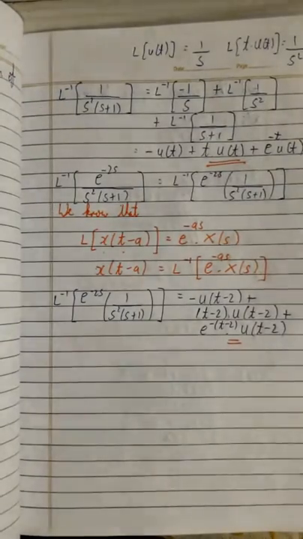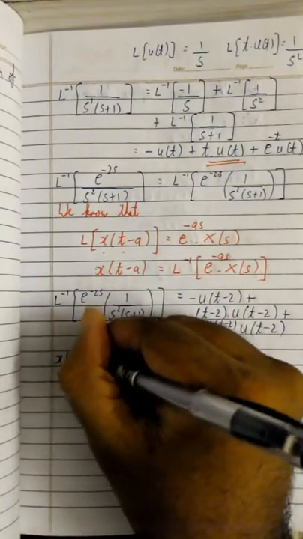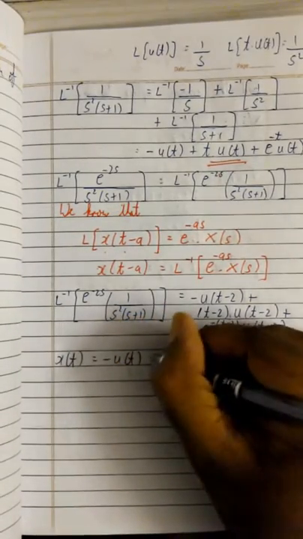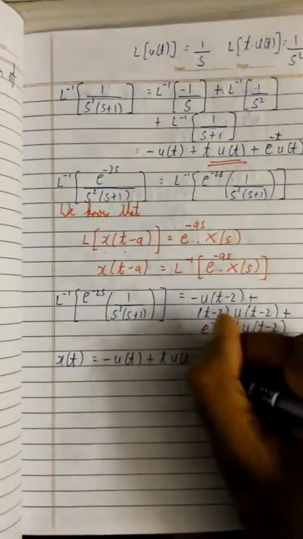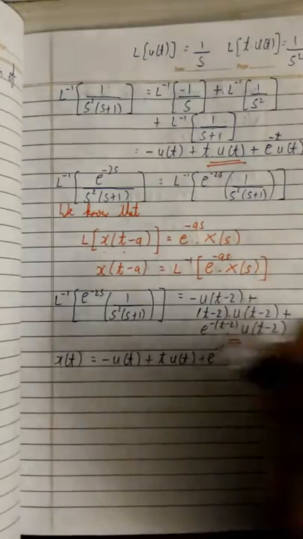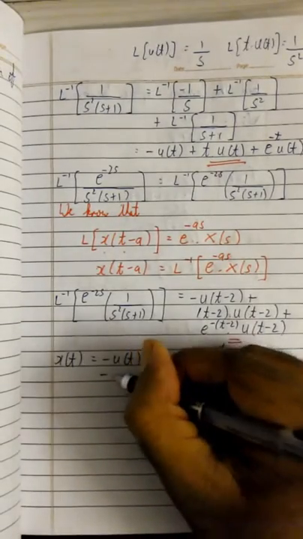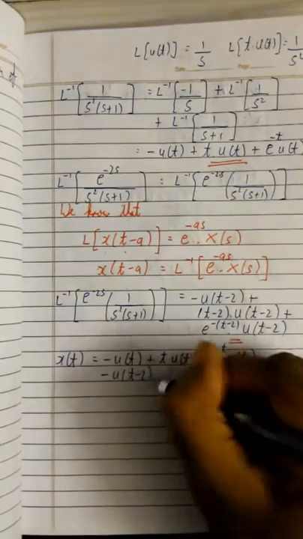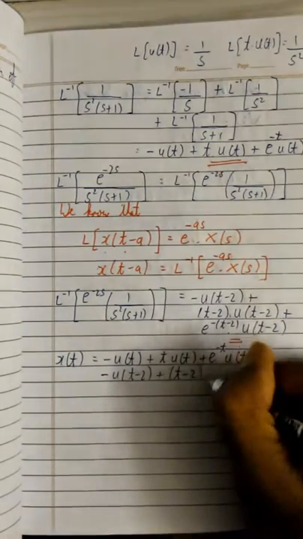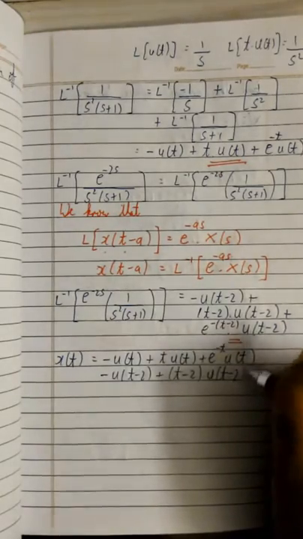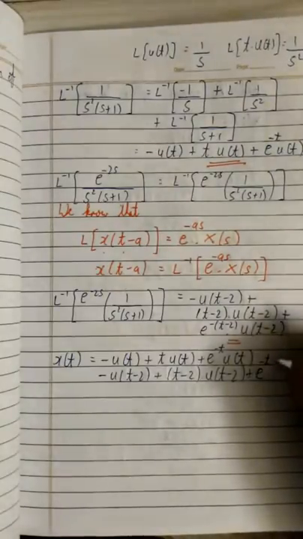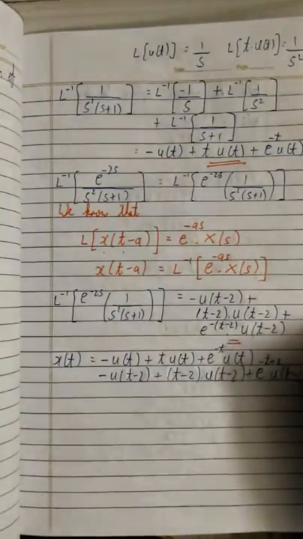Therefore x of t is equal to minus u of t plus t into u of t plus e raised to minus t u of t, minus u of t minus 2 plus t minus 2 into u of t minus 2 plus e raised to minus of t minus 2, u of t minus 2.